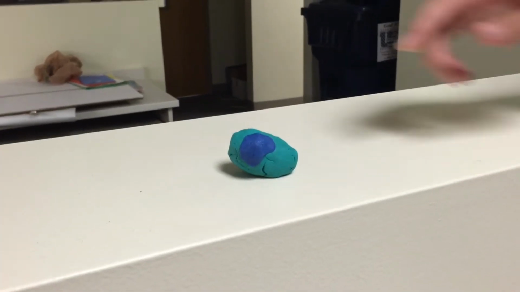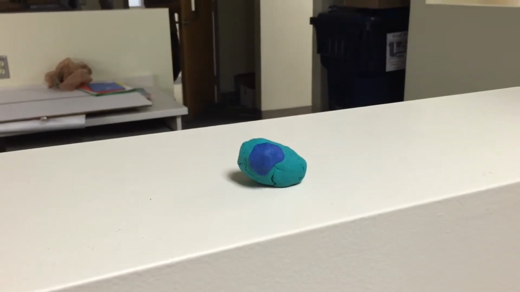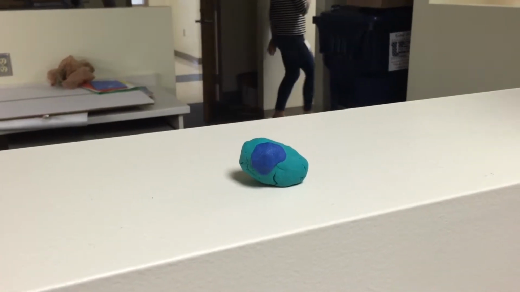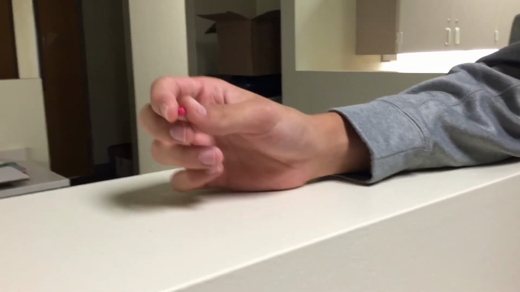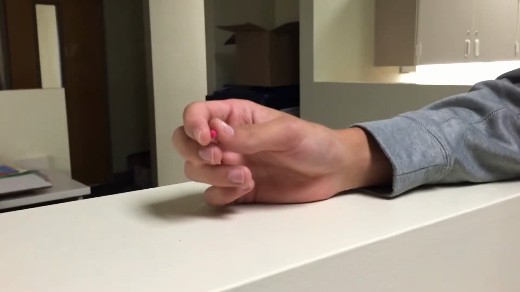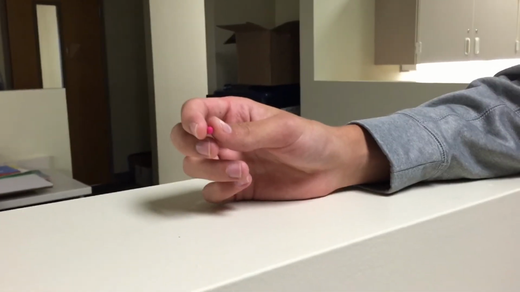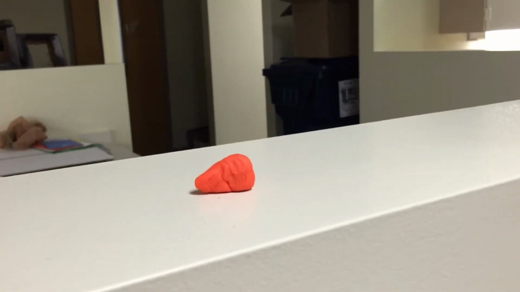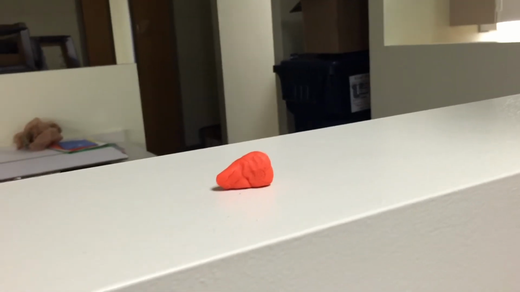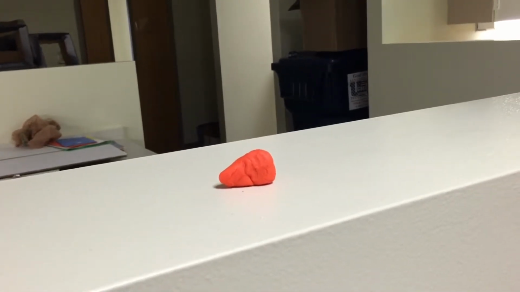The blue Play-Doh, right here, represents the GDP, which is bonded to the inactive G-protein. The pink Play-Doh is the phosphate group, which bonds to the GDP to make it GTP. The orange Play-Doh represents a signaling molecule. The signaling molecule binds with the G-protein coupled receptor to start a reaction.